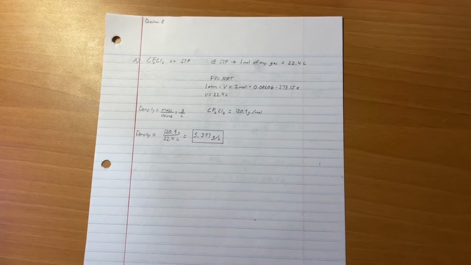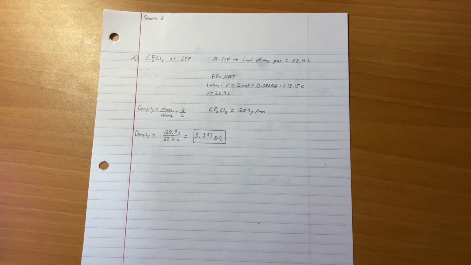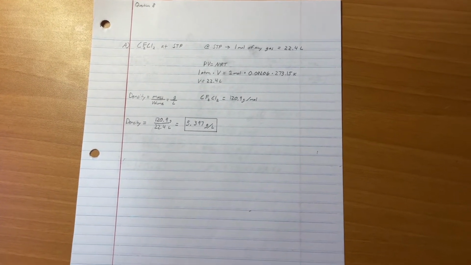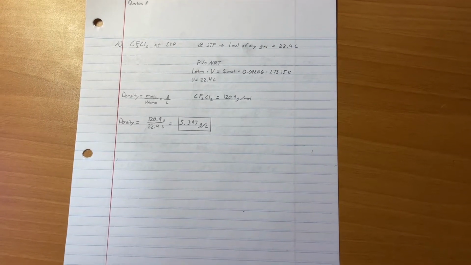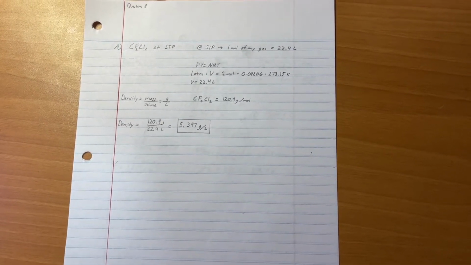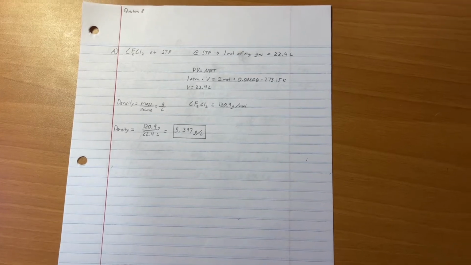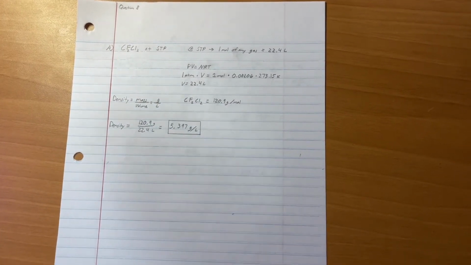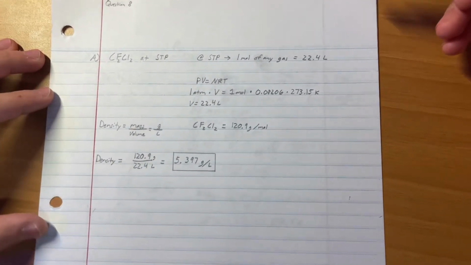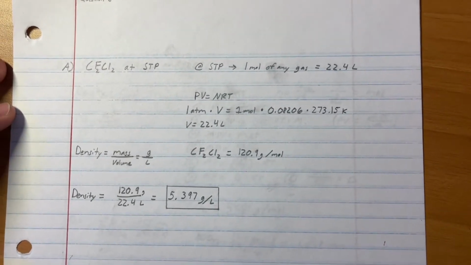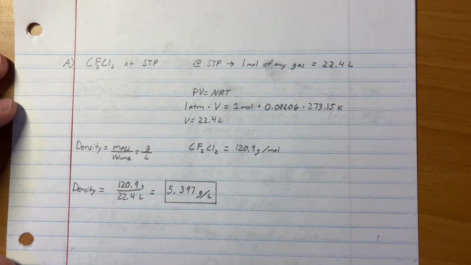All right, question 8. What are the densities of the following gases at STP? The first part of the question, part A, says we're looking at CF2Cl2 at STP. So when I look at this question, I identify a few things you're probably going to need to understand or know beforehand.